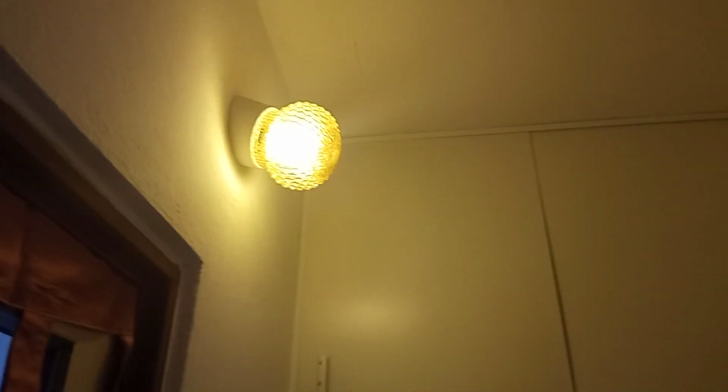Wait, I'm gonna try to get closer. Look at that. Oh my god. This is awesome. One thing I also want to try is, if the light source is much better and brighter, the projection is gonna be much better and brighter.